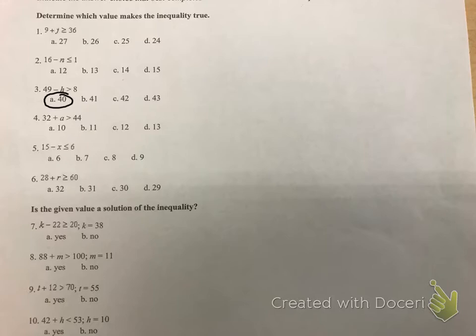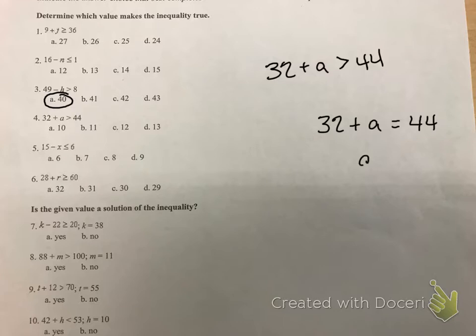Looking at number 4, we've got 32 plus a is greater than 44. Well, again, we want something greater than 44. So if we treated this like it were an equal sign and said 32 plus a equals 44, well, a would equal 12.